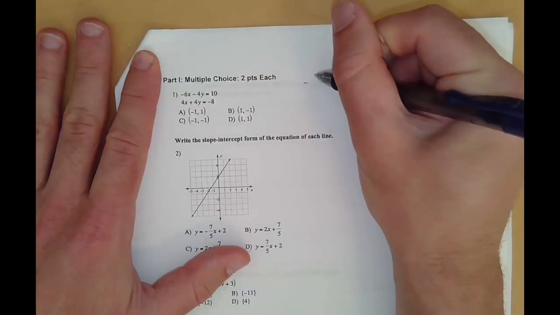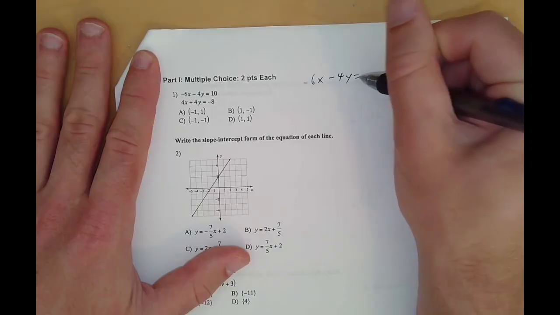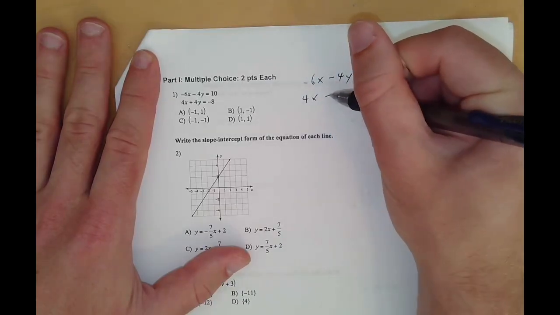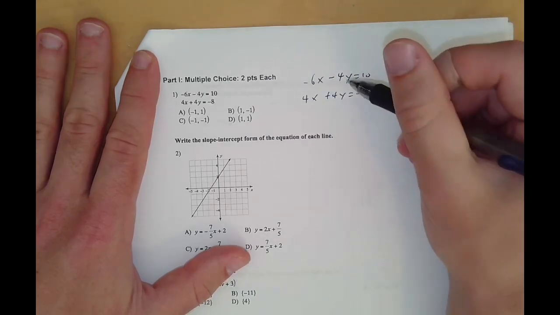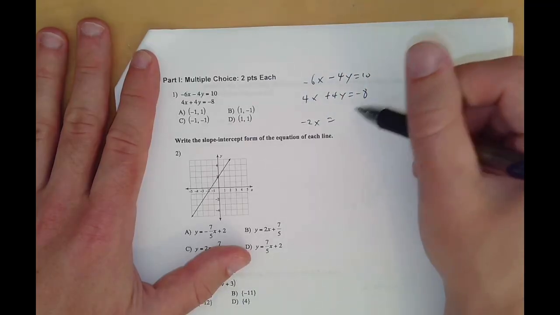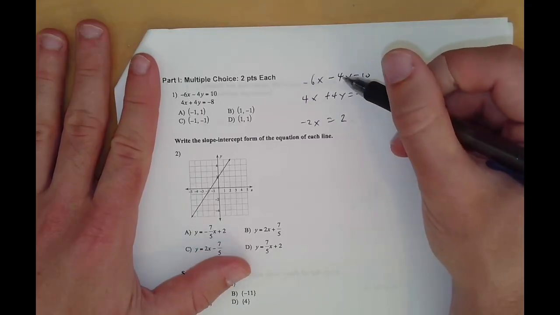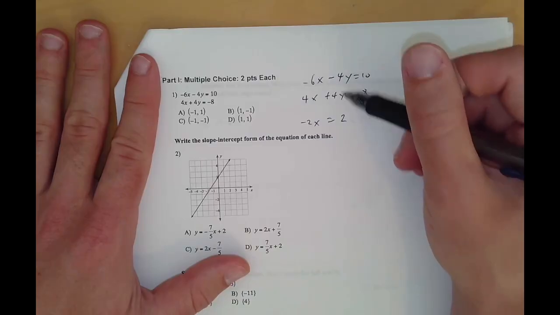So I'm going to add the top equation, negative 6x minus 4y equals 10. And I'm going to add 4x plus 4y equals negative 8. That'll get me negative 2x equals 2. So the reason I was able to do this, or why this worked, is because these were opposites, right? 4y and negative 4y. They're opposites of each other, so when I add them, they cancel out.